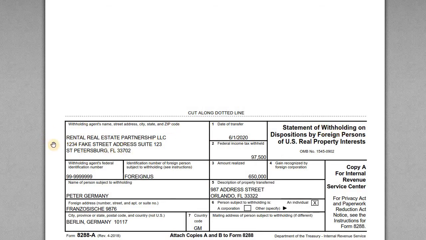withholding tax. So the withholding agent is the LLC, date of transfer, amount of tax that's being withheld, amount realized in box 3, and the EIN for the LLC up here. Now, ID number for the foreign person. If this is a foreign person that doesn't have an SSN, they don't have an ITIN, or it's a foreign entity that doesn't have an EIN, you just enter "foreign U.S."